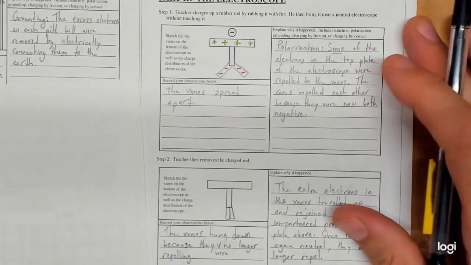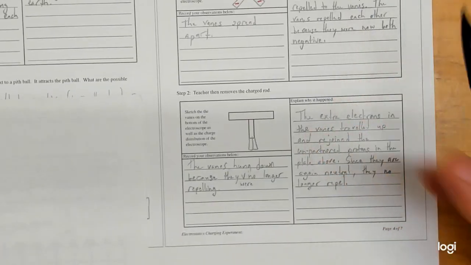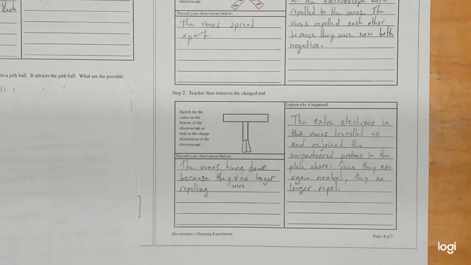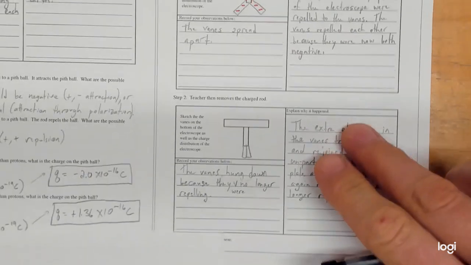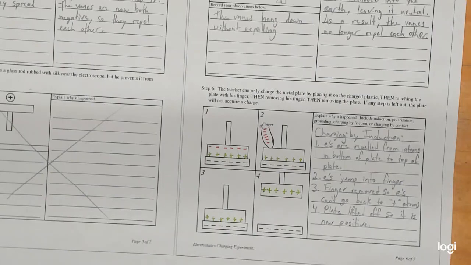Okay, so let's move on. I don't know if I paused, but I'll pause the video here to give you an opportunity to jot this down if you haven't already jotted this down. Okay, let's move on.